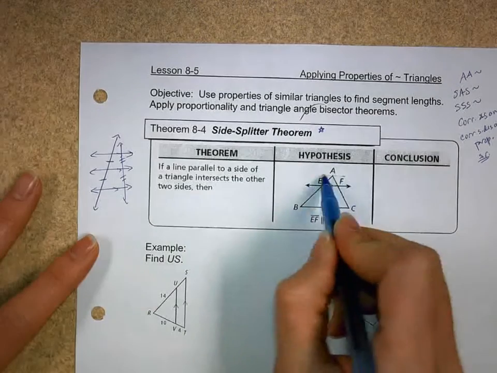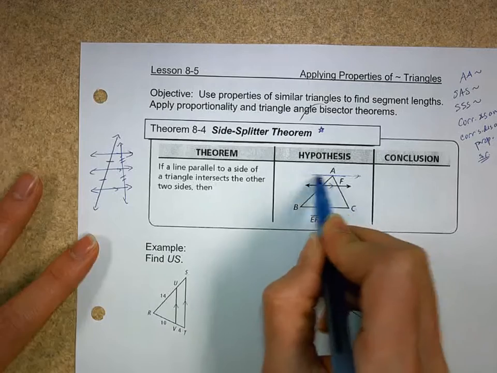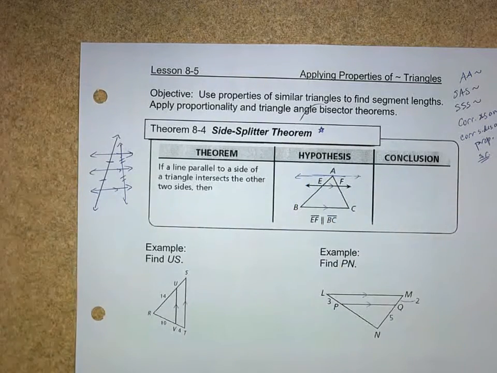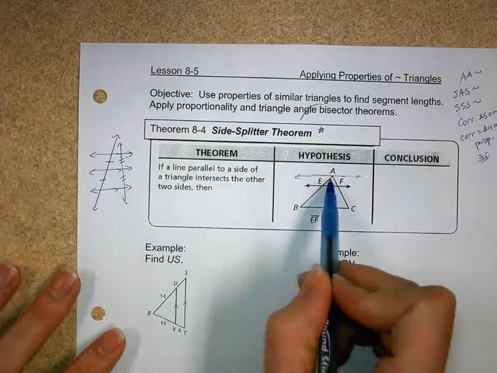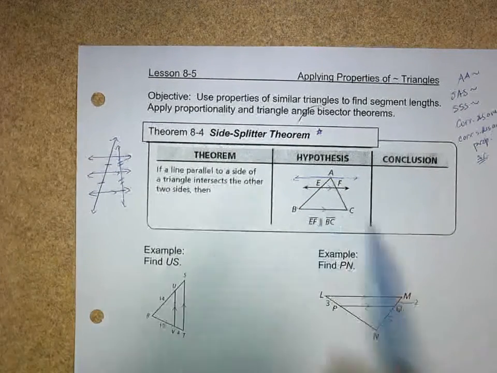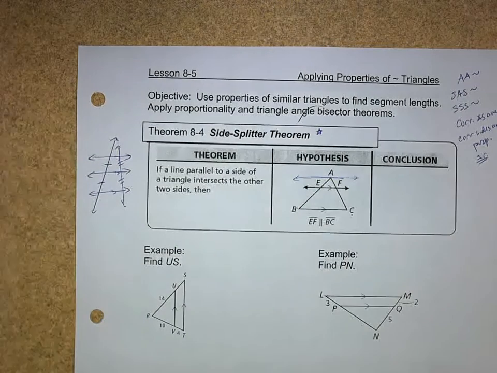Now, the only difference is in this diagram, I'm going to just draw a parallel line on top. And so we're using that type of concept, but all of this can be proven using similar triangles. That's the cool part behind it, because they're similar, this works. So let's fill in our theorem. It's called the side splitter theorem. So what do you think that line is doing to the sides? That's right, splitting it. Kind of cool, isn't it?